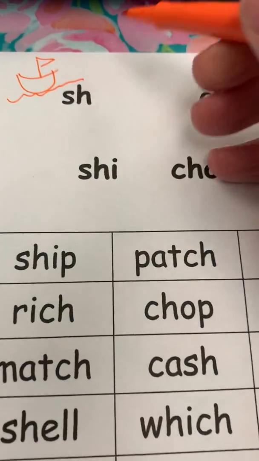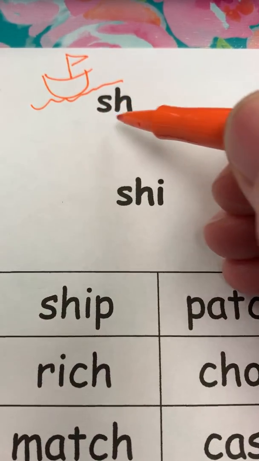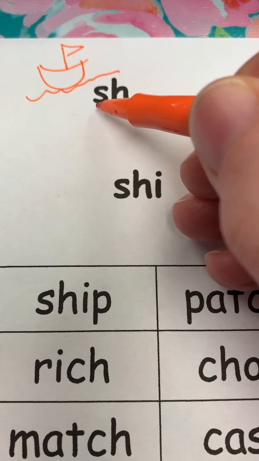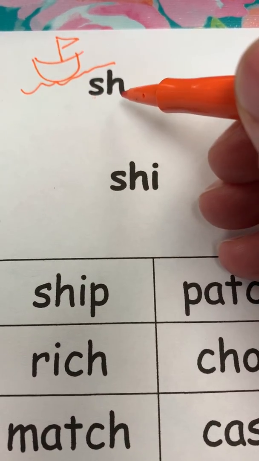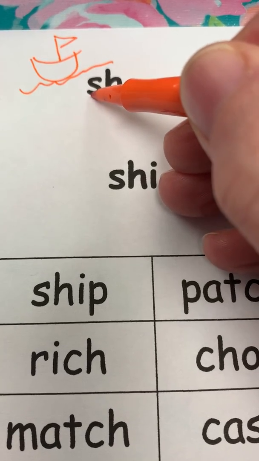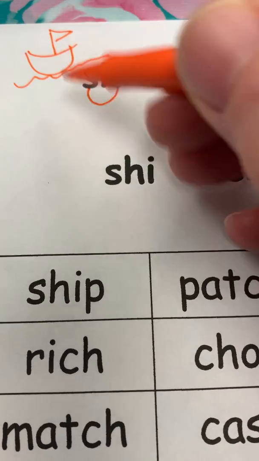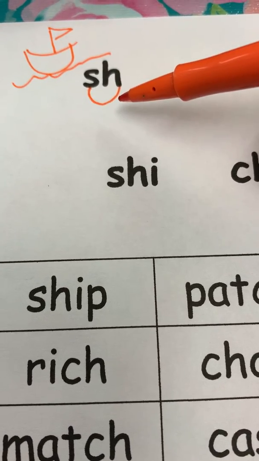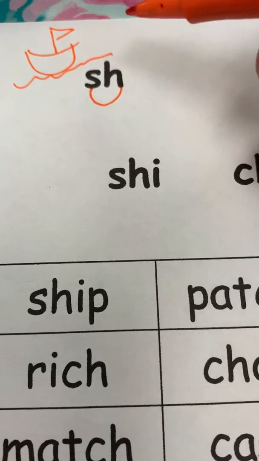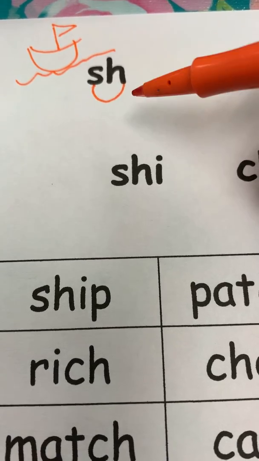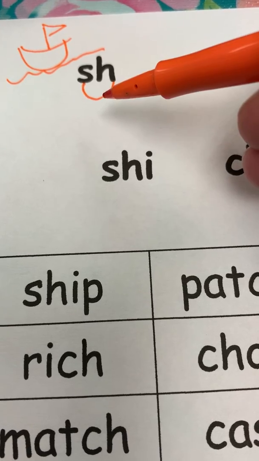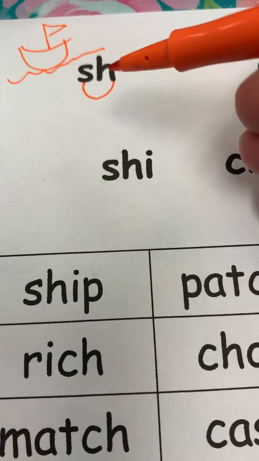All right, so let's look at the first one. The first digraph is SH. When you see an S and an H together, the S no longer says S, and the H doesn't say H. They go together to make a whole new sound. That's why it's called a digraph. All right, and it says shh. Make that sound with me. Shh. I call that the teacher telling her students to be quiet sound. Shh, shh, shh. And that sound can be stretched out for a long time like this.